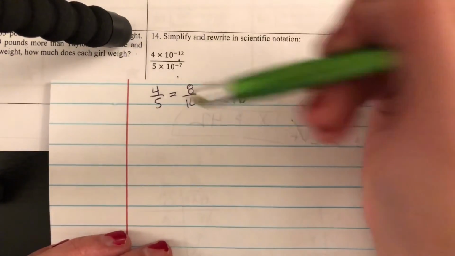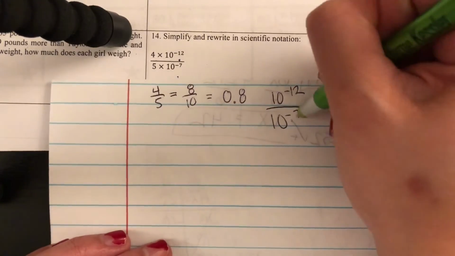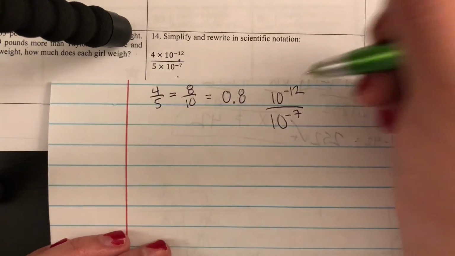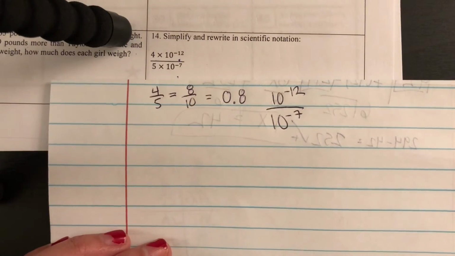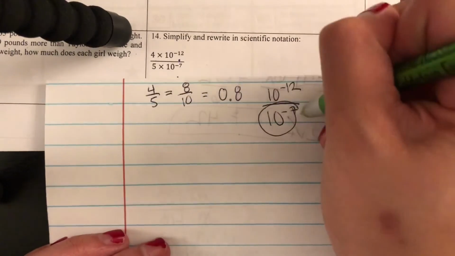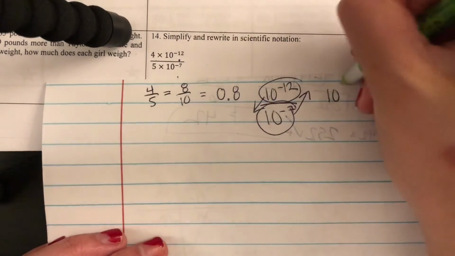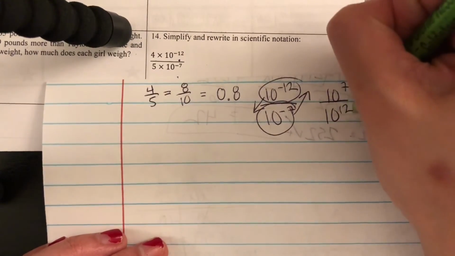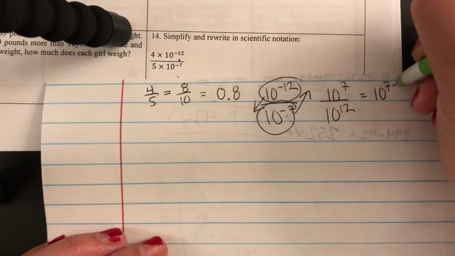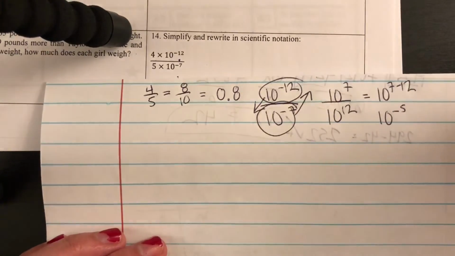Now to deal with these numbers with the exponents, I have 10 to the power of negative 12 over 10 to the power of negative 7. Two ways I can do this, and I think both ways have advantages and disadvantages. Here I have negative exponents. In order to make them positive, I can just move this one up and move this one down. This becomes 10 to the power of 7 over 10 to the power of 12. When I subtract, because it's division, it becomes 10 to the power of 7 minus 12, which is equivalent to 10 to the power of negative 5.